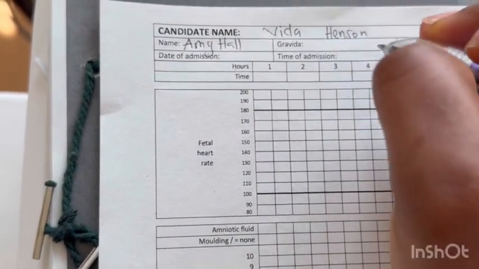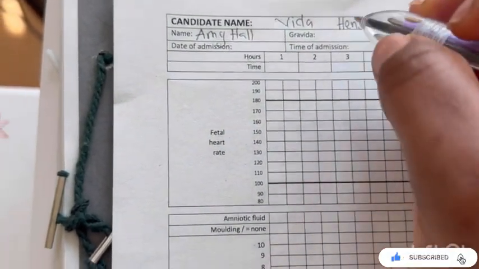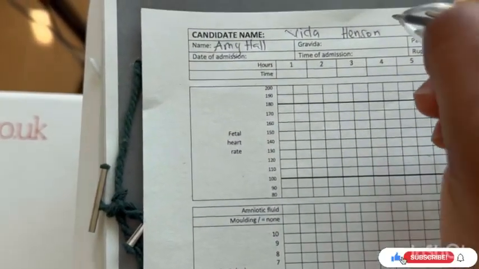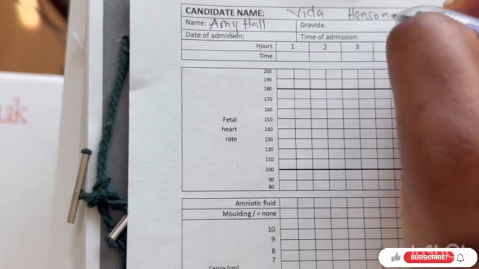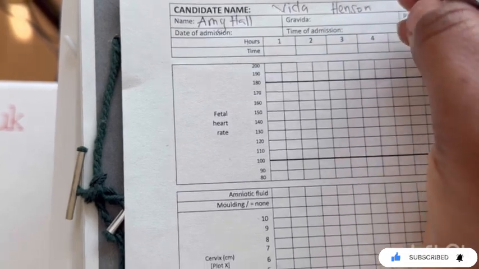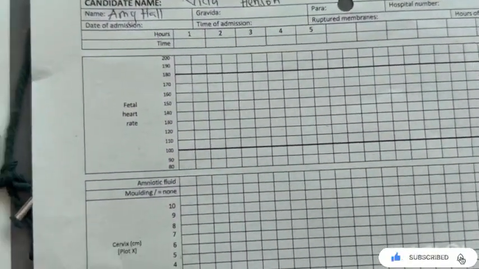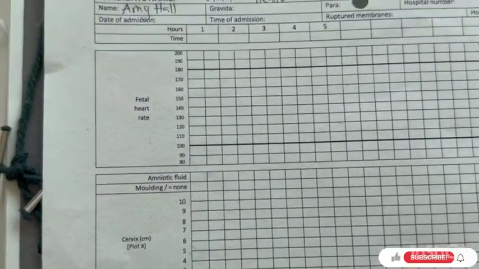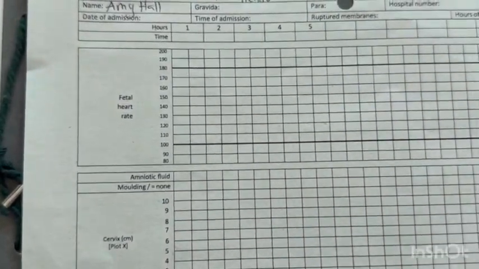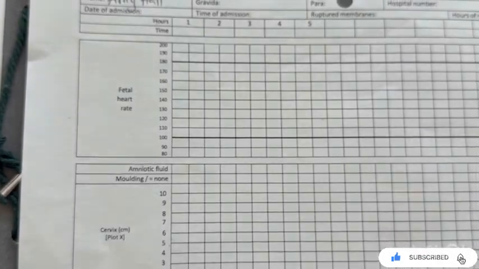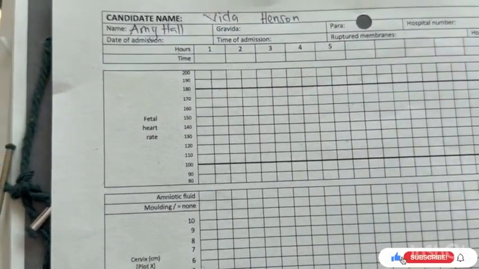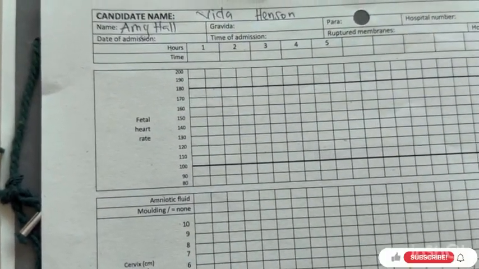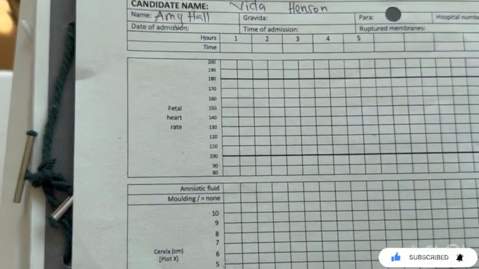So we have here the patient obstetric history. So this is gravida. So how many pregnancies has the patient had? I take it that since you are going to write the OSCE, it means that you've been a midwife before. So this gravida and para, I'm not going to go into details with that. We all know what gravida means: number of pregnancies. Para is number of births or deliveries that the patient has had.